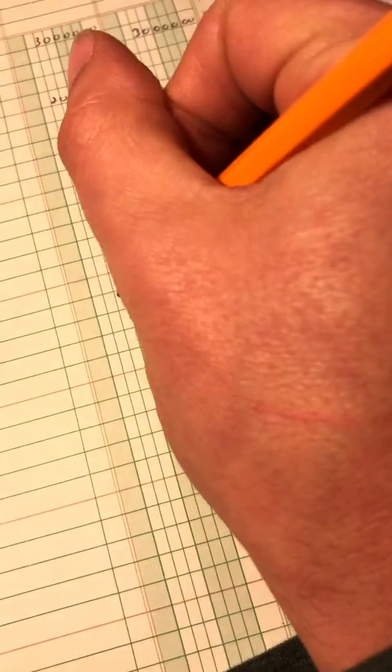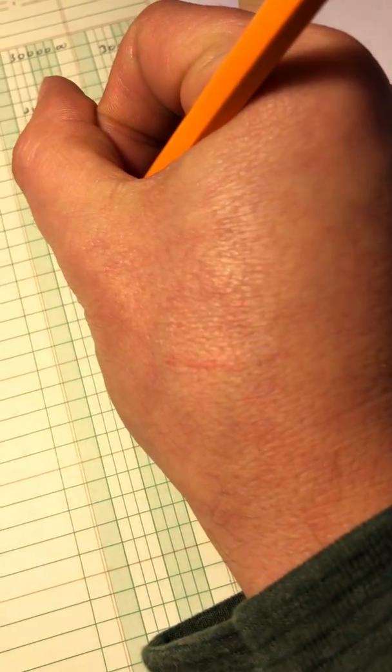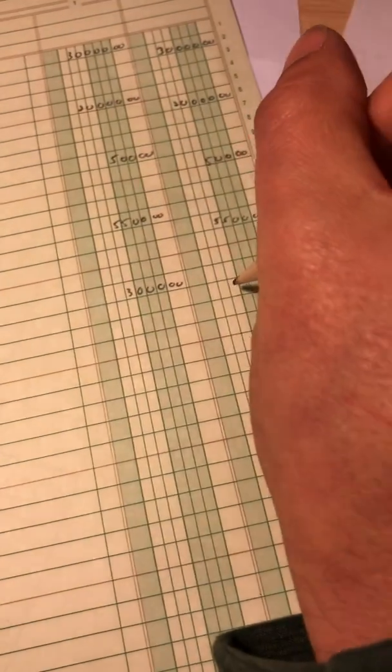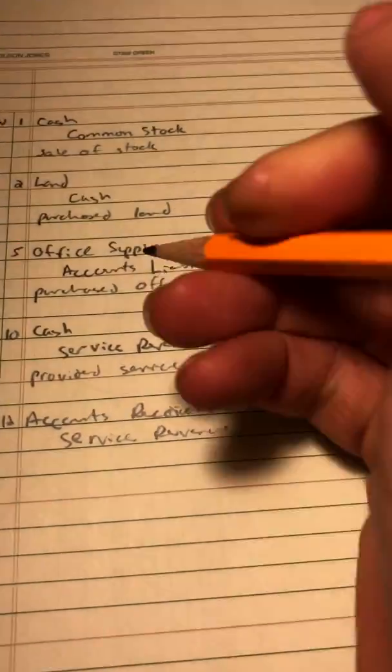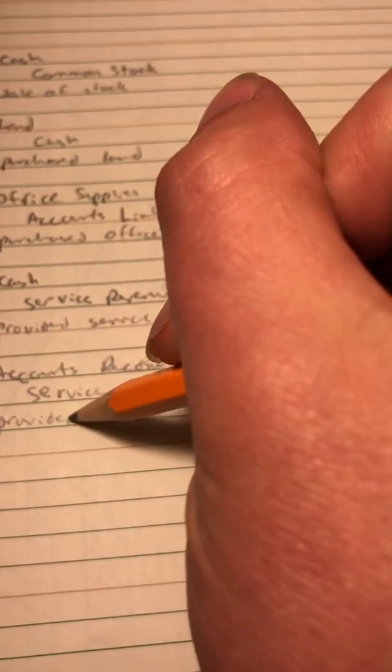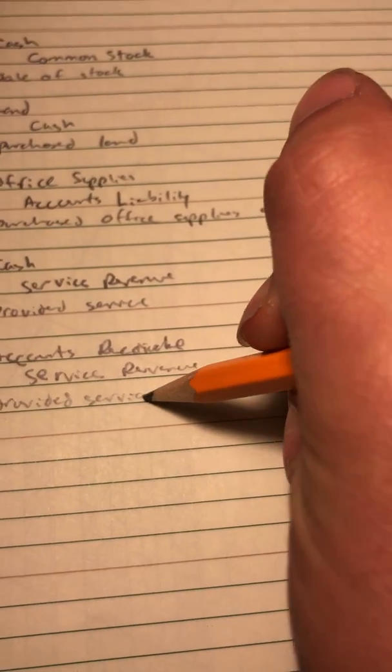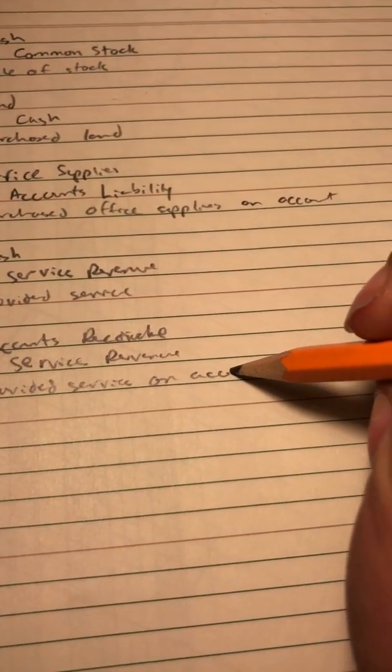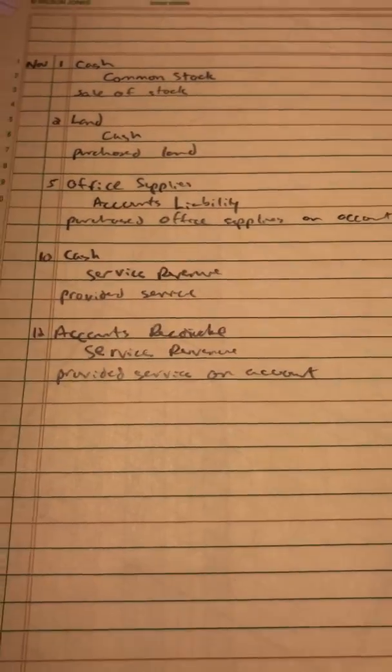I always recommend you use pencil because there's always going to be times when you make mistakes. That was for $3,000. And service revenue is our credit. And that's also $3,000. Okay? And this time, we still provided service. But we should write on account this time, because now we know that that customer still owes us.